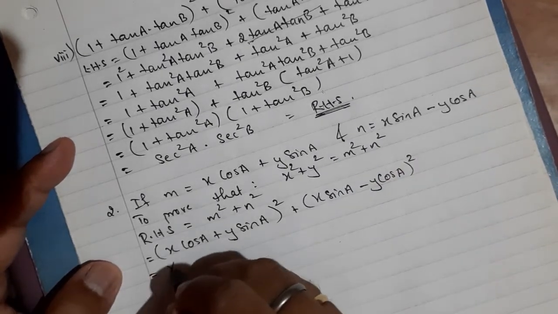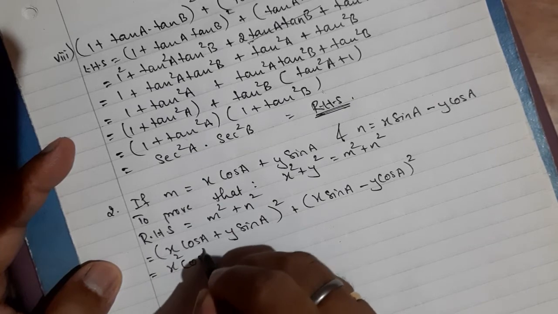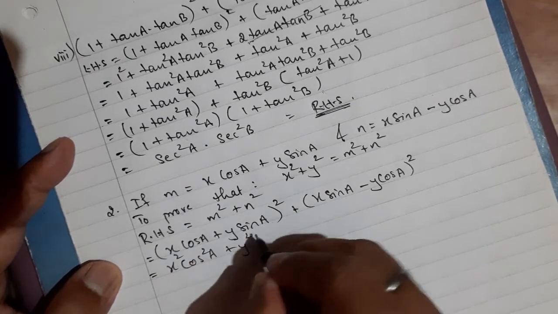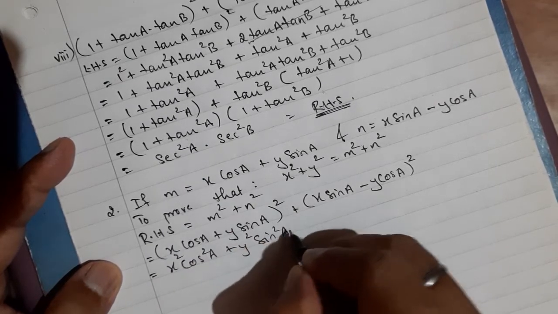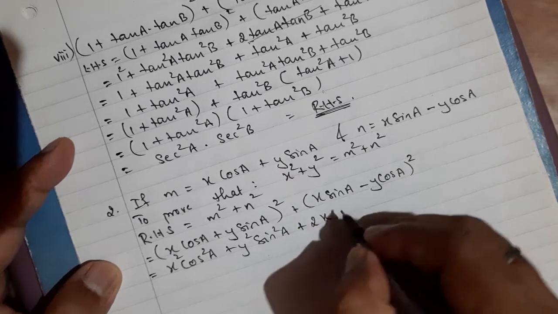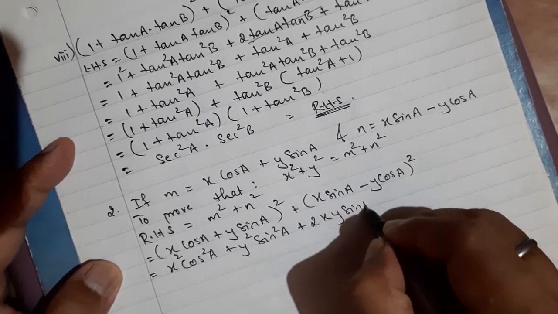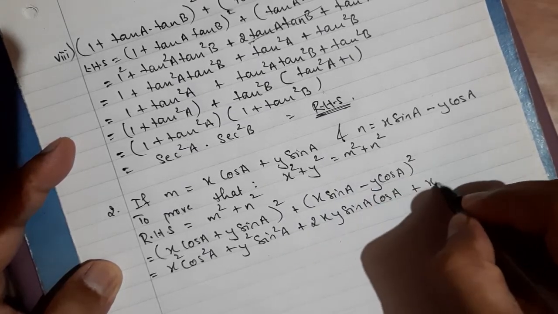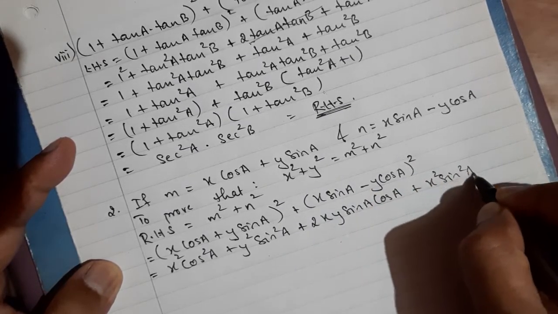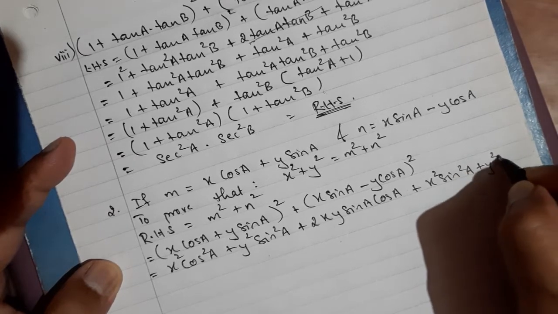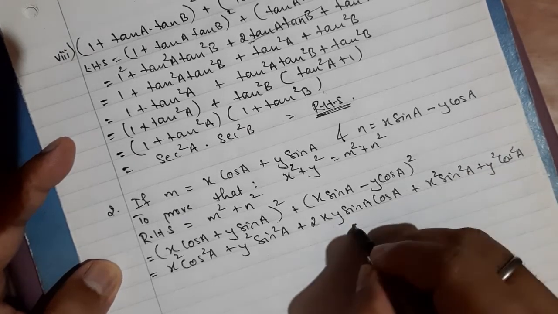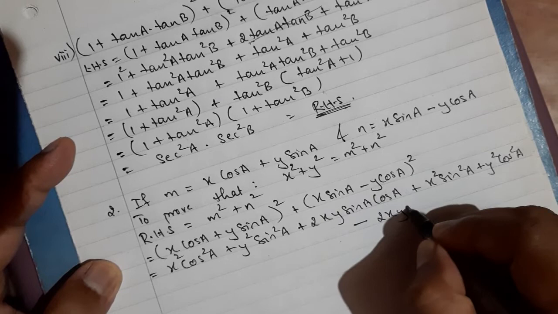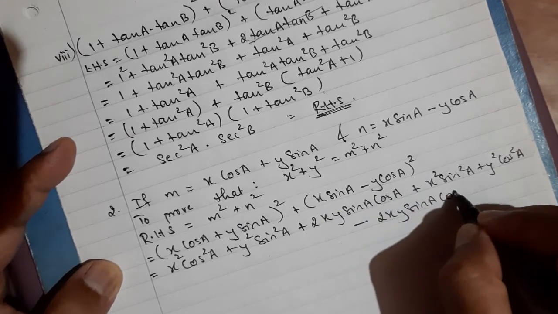When opening, we get x square cos square A plus y square sin square A plus 2xy sin A cos A, and x square sin square A plus y square cos square A minus 2xy sin A cos A.